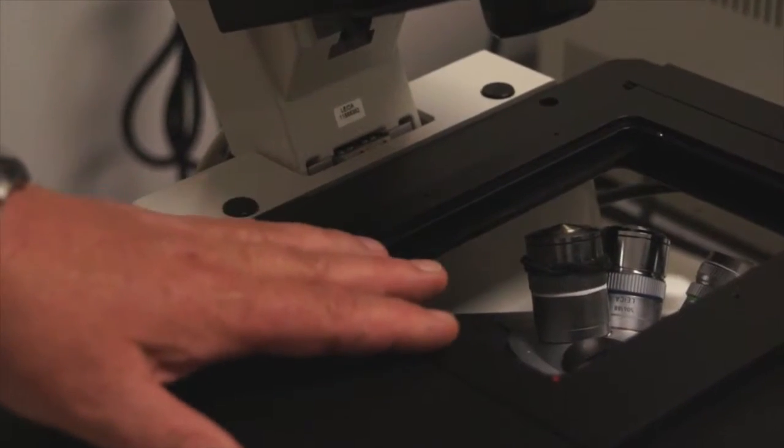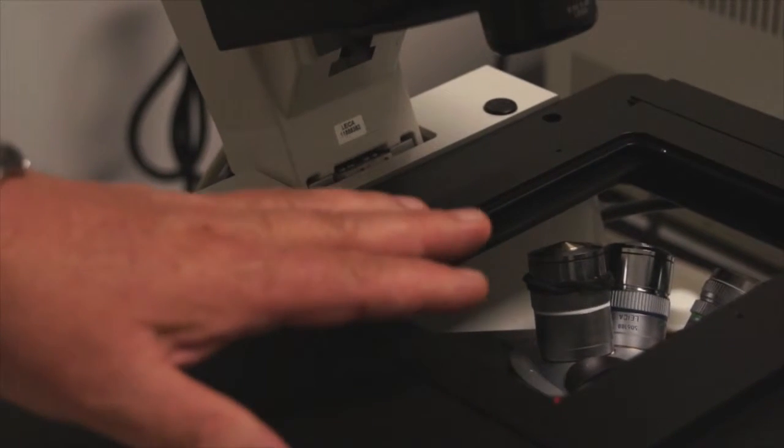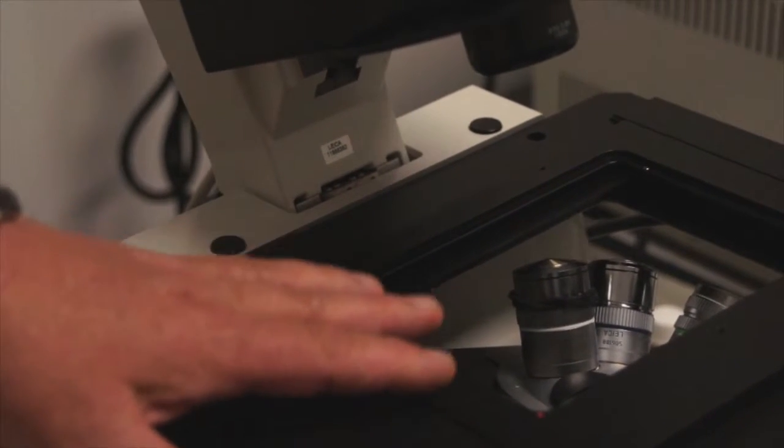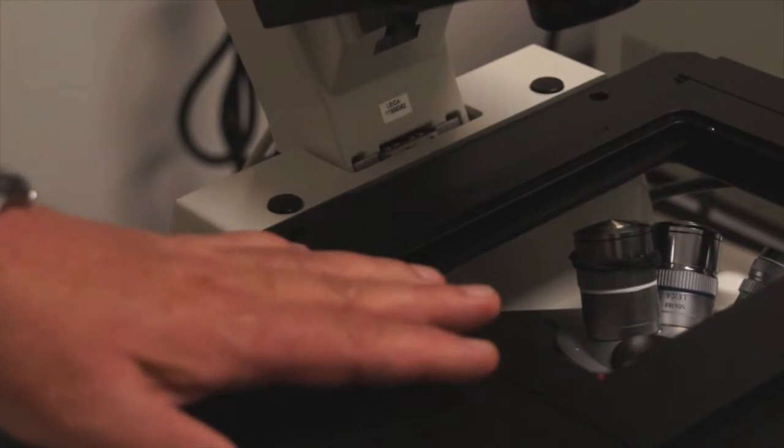The mechanical stage on the Leica microscope is motorized. There are motors that drive this stage in X and Y.